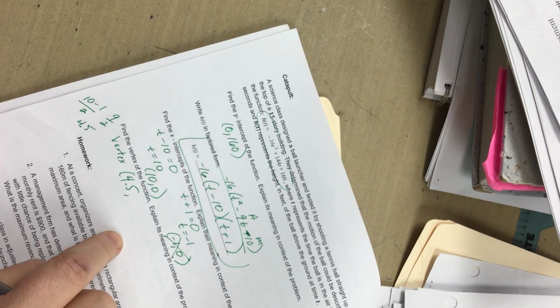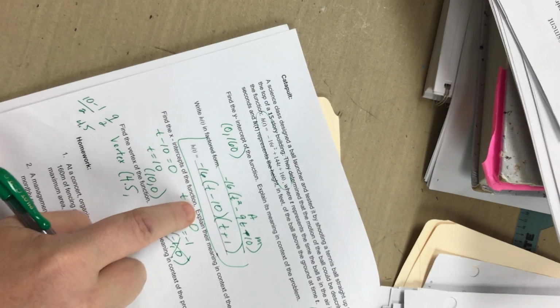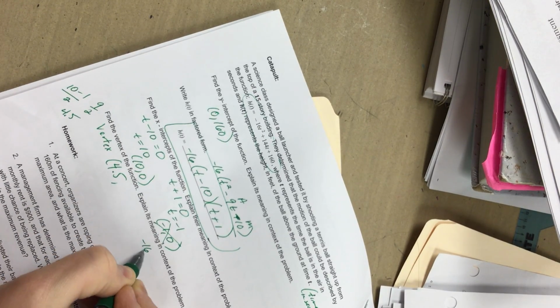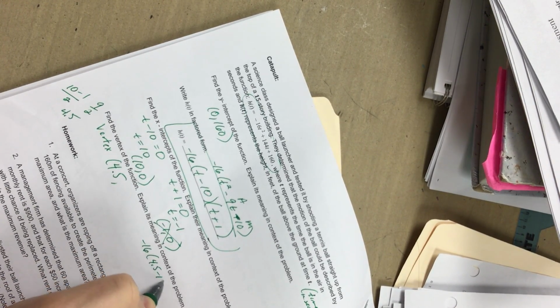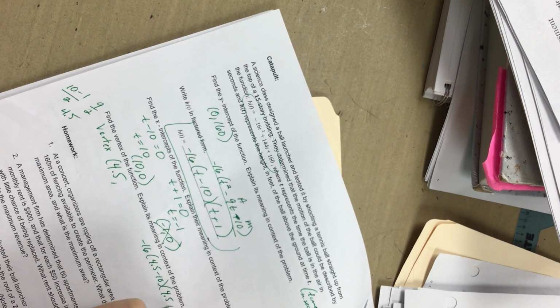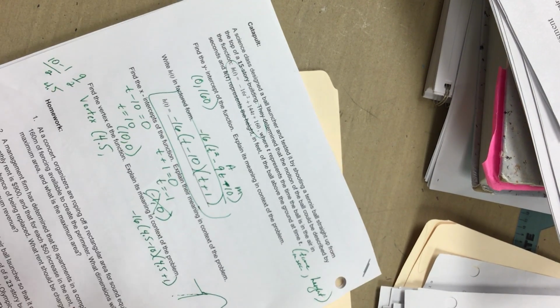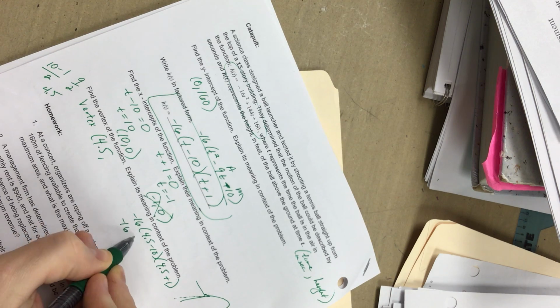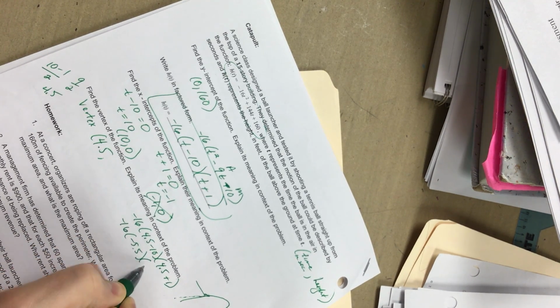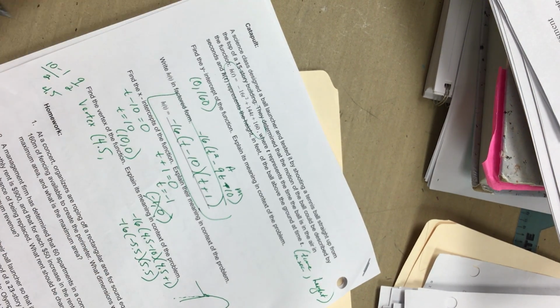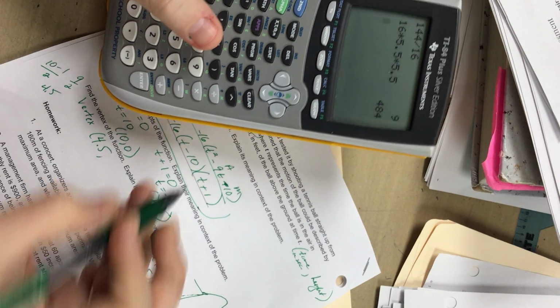To figure out the maximum height, we're going to plug in 4.5 for t. So we're going to have negative 16 times 4.5 minus 10 times 4.5 plus 1. So we have negative 16 times negative 5.5 times 5.5. If we work it out, we have 484.